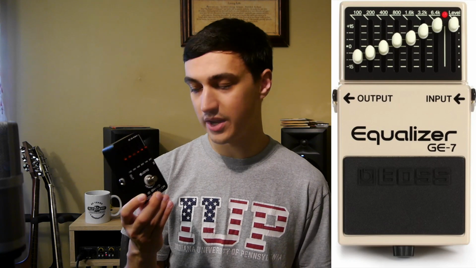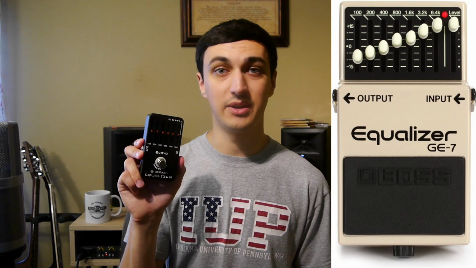It does the same thing pretty much. Another great pedal to have, which is very simple, again, is something like an EQ pedal. Everyone knows the Boss GE-7. That was the original one. This one's made by Joyo. It's like $30. I've had it 5 years though, and it's never failed me. And it's just very useful in different ways.